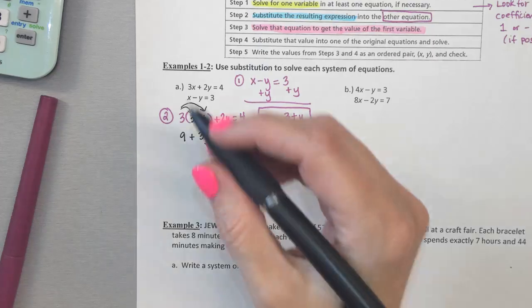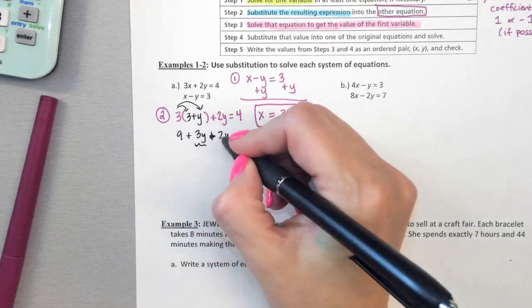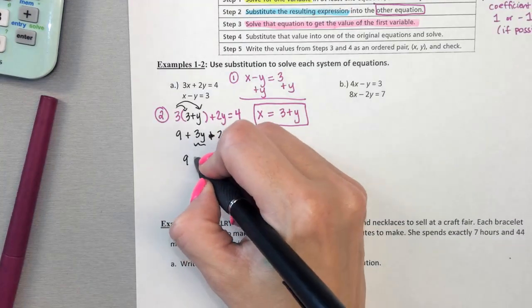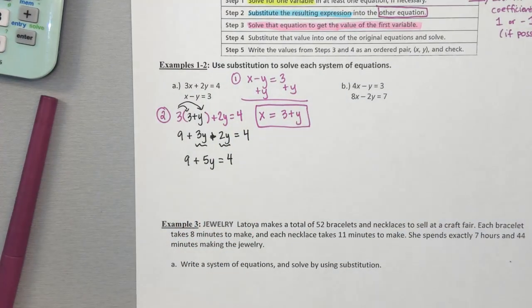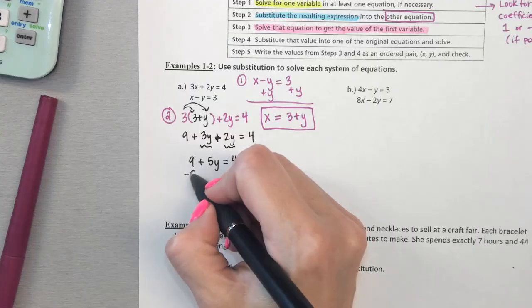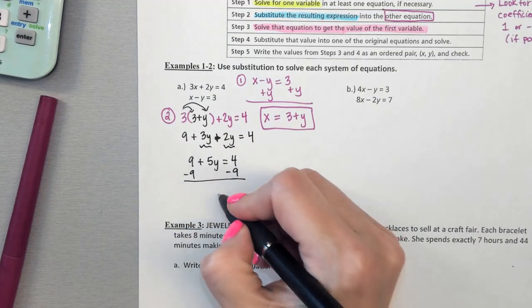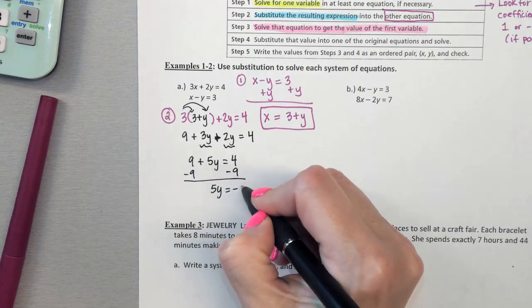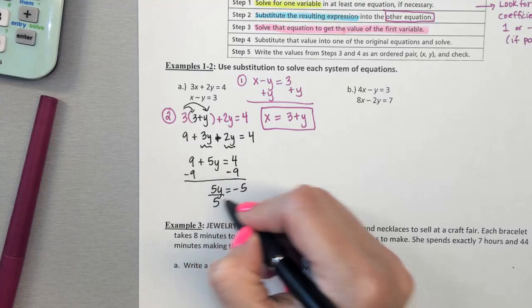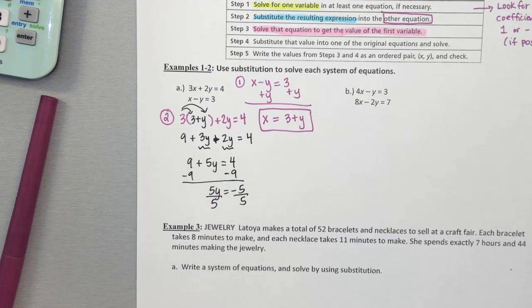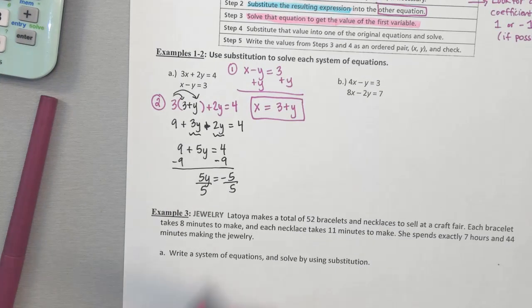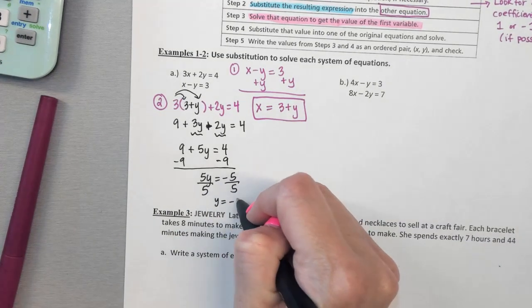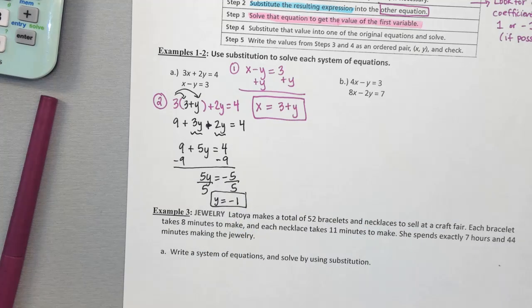So when we're combining our like terms, 3y and 2y make 5y. Okay, I'm going to subtract 9 from both sides. All right, and then that's going to give me y equals negative 1.